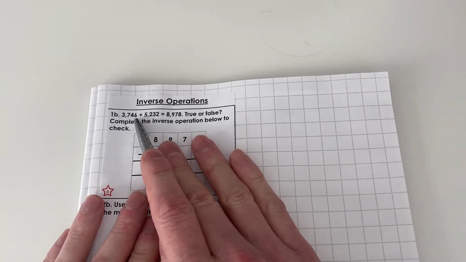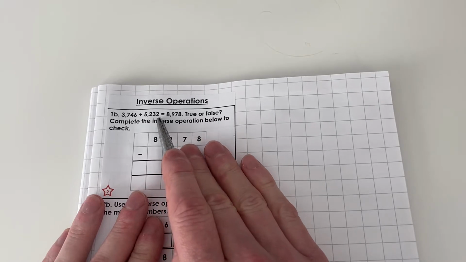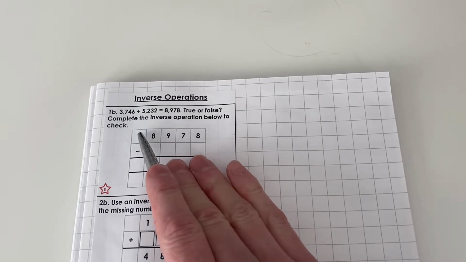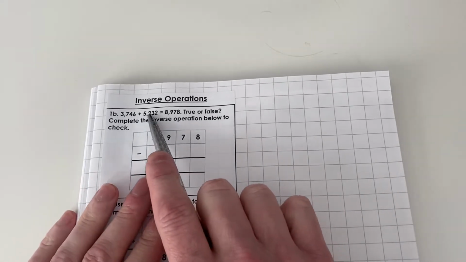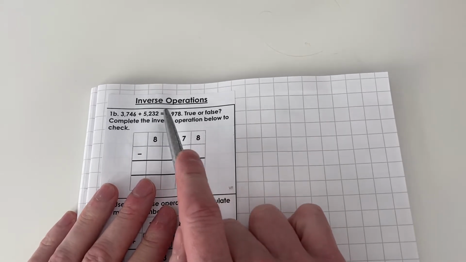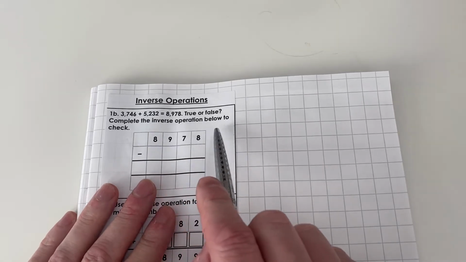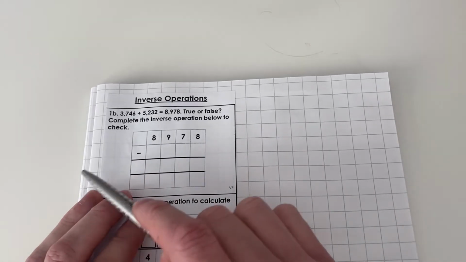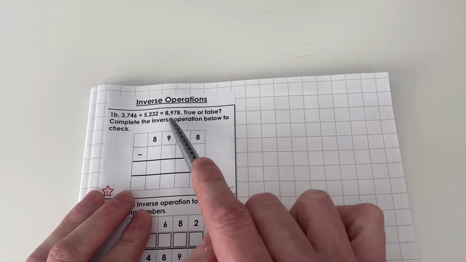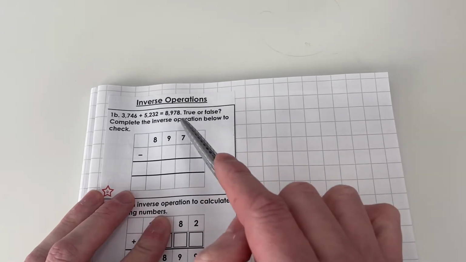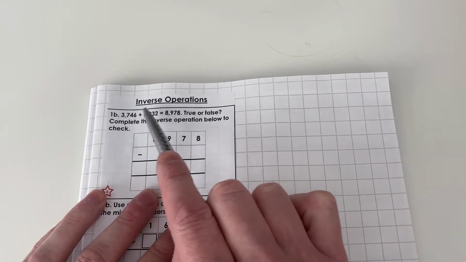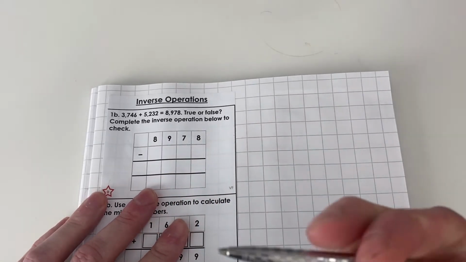And they're saying 3,746 plus 5,232 equals 8,978. True or false? Complete the inverse operation below to check. Now, with an addition calculation, the biggest number will always be the answer. In a subtraction question, the first number will always be the biggest. Now, when we're doing an inverse, we're going to take these three numbers and use it to check whether this was answered correctly. So our biggest number is 8,978, and we can use either of these numbers. So we're going to take 5,232.